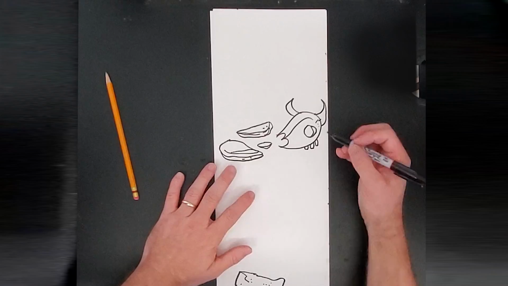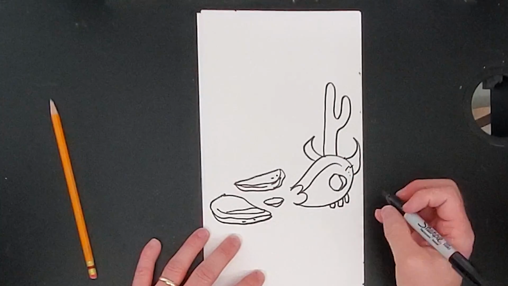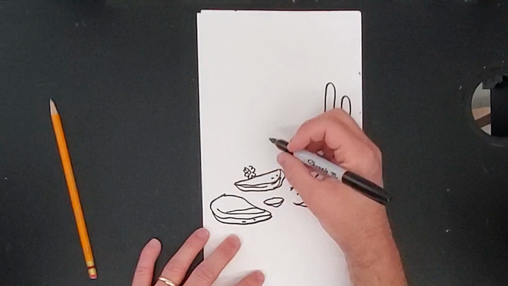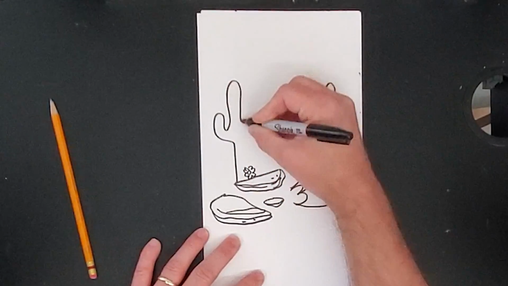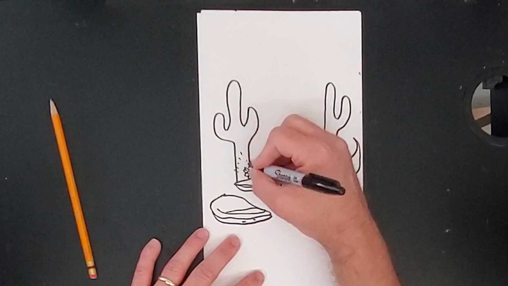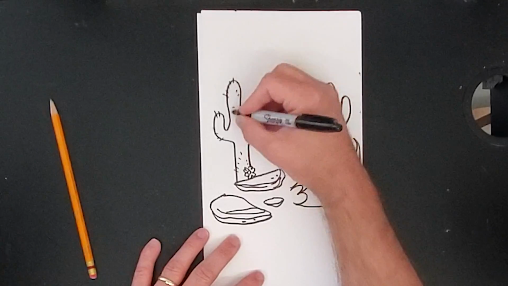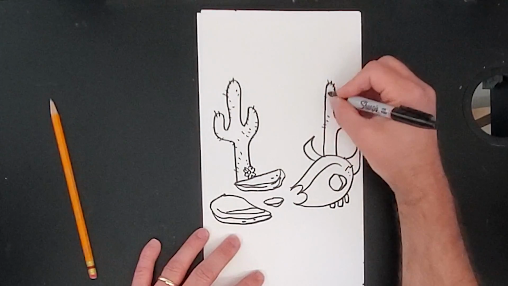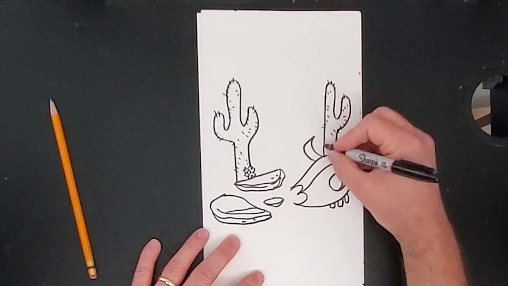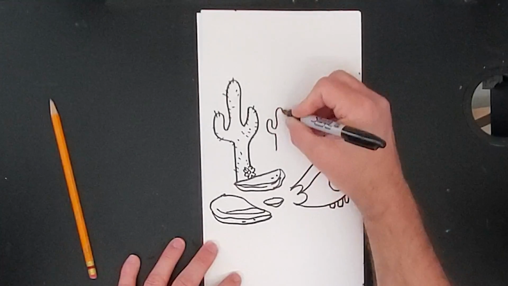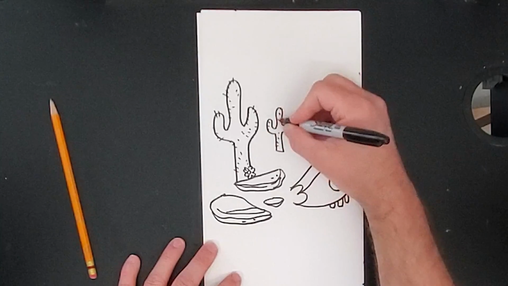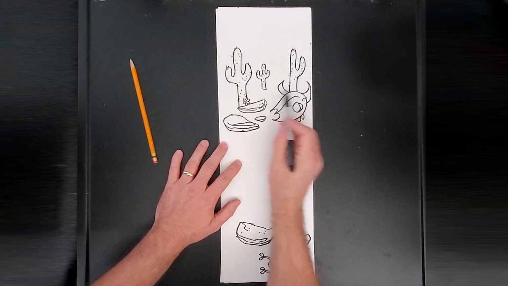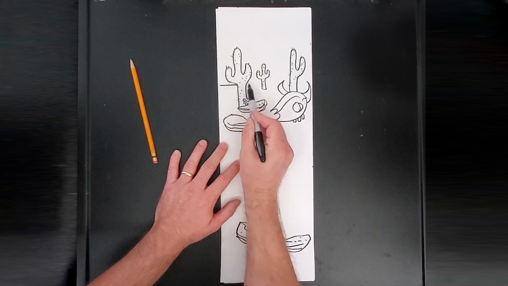But I want to add a cactus, add a desert flower, and another cactus growing out of this flat rock right here. Don't forget to add the needles to your cactus. To add distance to this flat 2-dimensional picture, I'm going to draw a tiny cactus in the background. And now all of these cactuses should cross the horizon line. I'll draw the horizon line behind them.